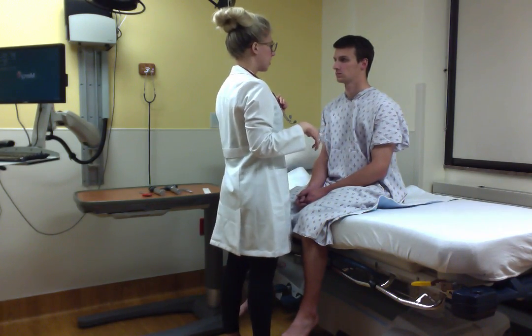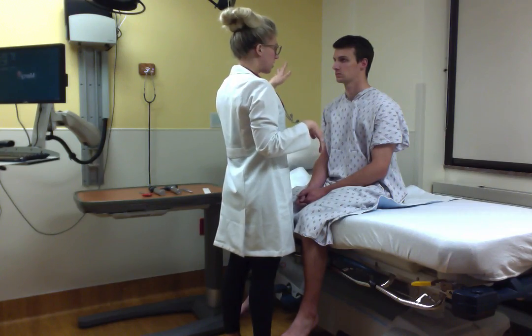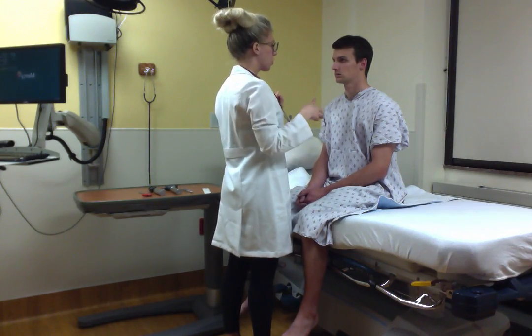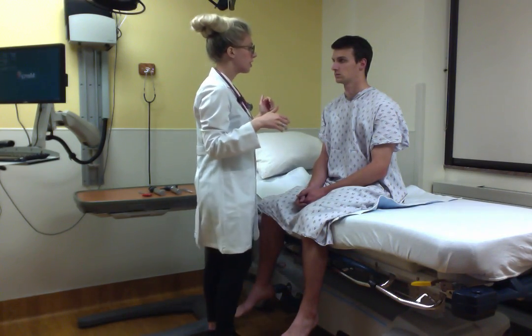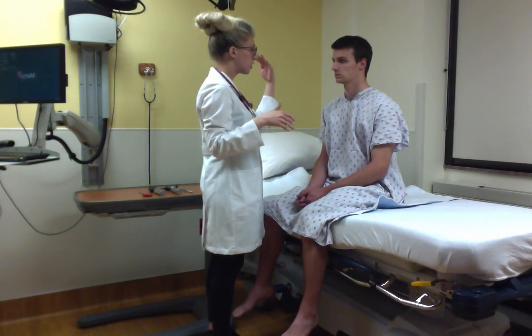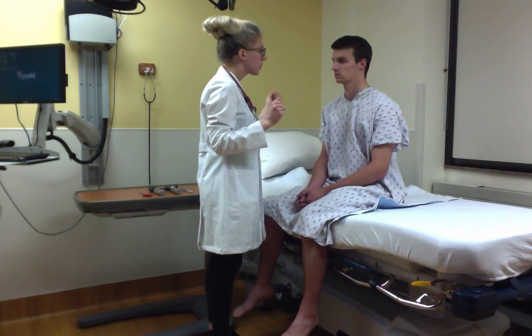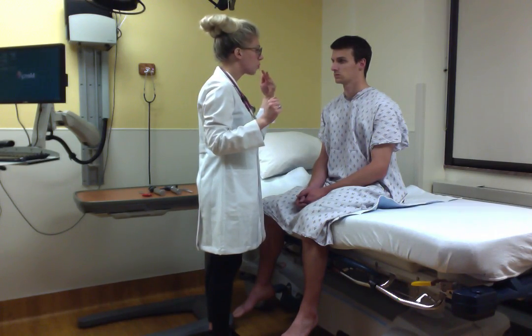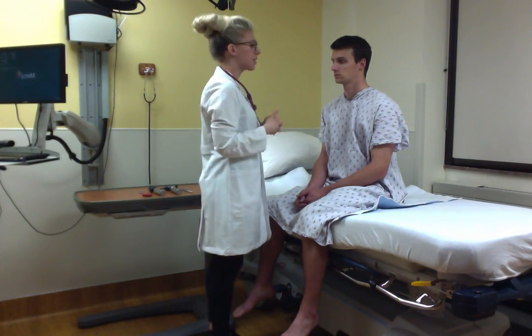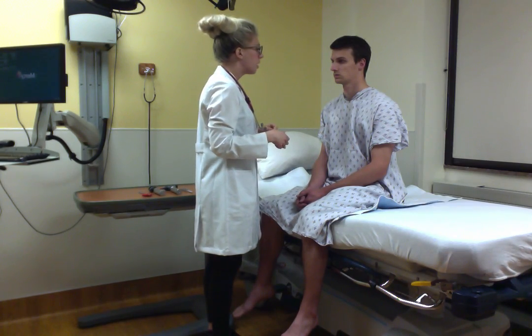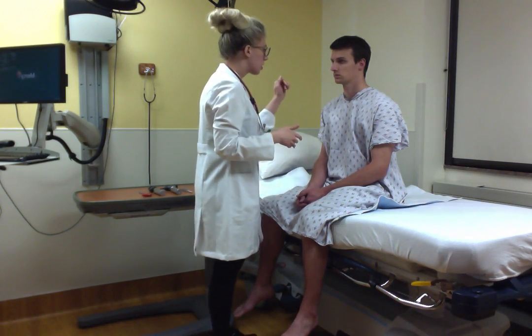Next, I'm going to be looking at the eyes. First, looking at the eyelashes, noting that they're all facing outwards. Looking at the eyebrows, looking at the hair texture, looking at the sclera. Noting the color, making sure it's white and not yellow or any excess inflammation. And then I'm going to look at your conjunctiva.